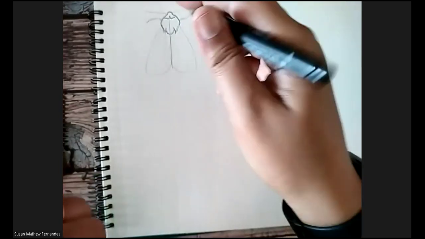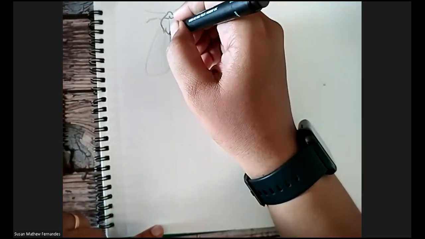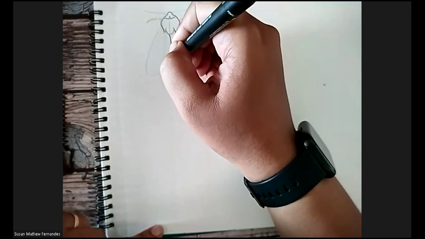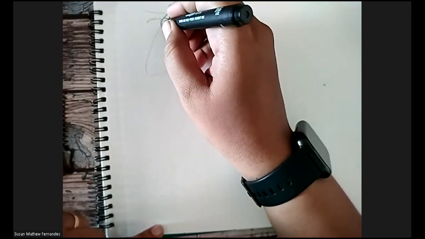Now here, I'm going to do the overlap that I was talking about, but when we do the bookmark, we may need to keep it absolutely straight on the line.